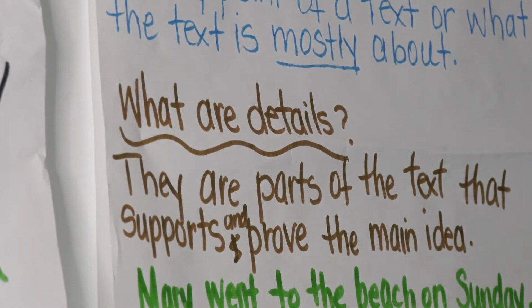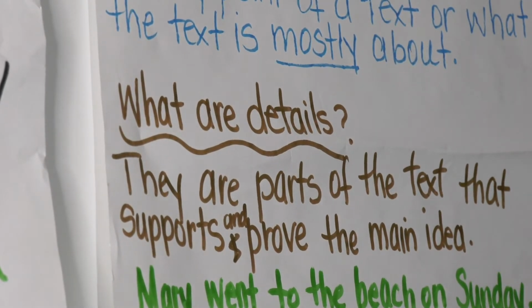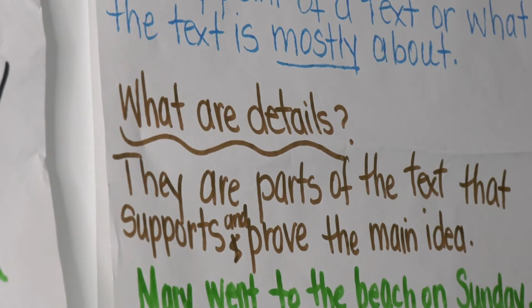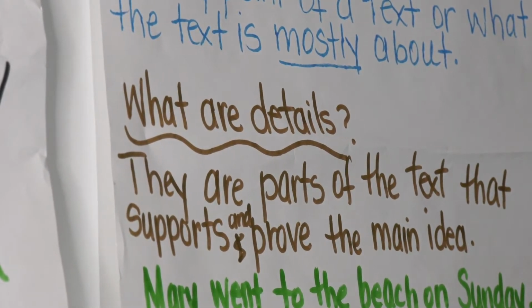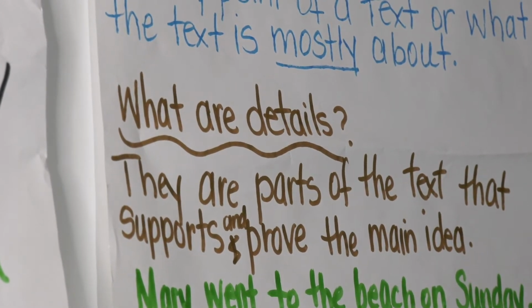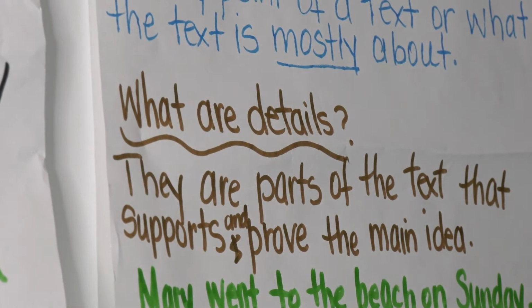I said, "Give me more information, Cayenne. I want some key details. I want to know what happened. What did you do? What did you see when you got there? I don't just want to know you went to Lion Country Safari." But listen, he gave me the main idea, but I was asking him for key details.